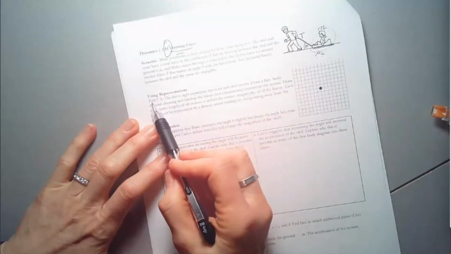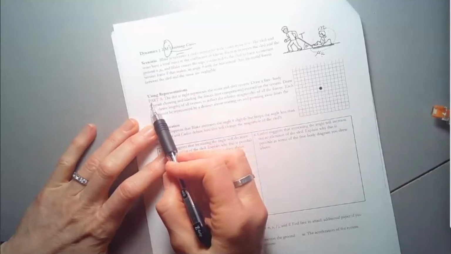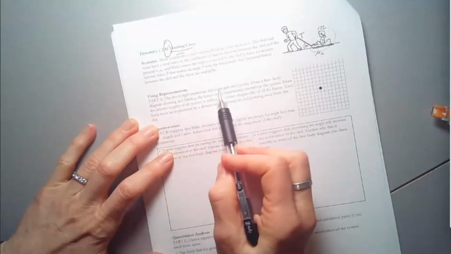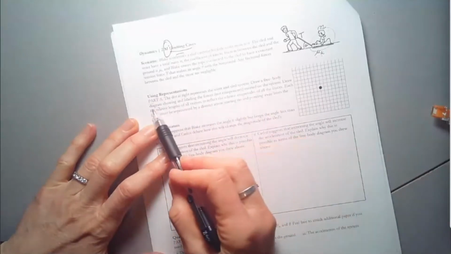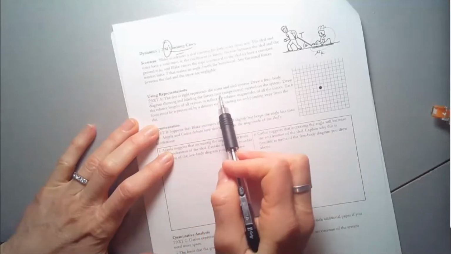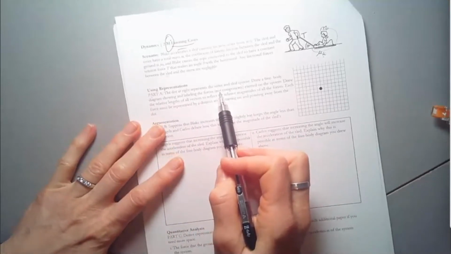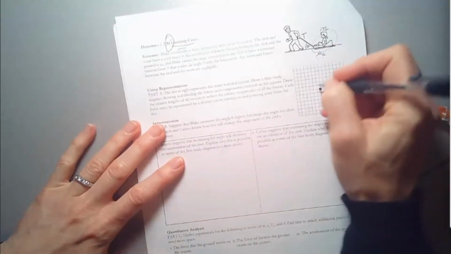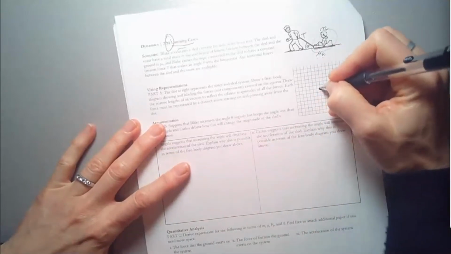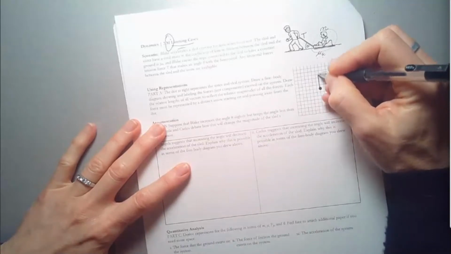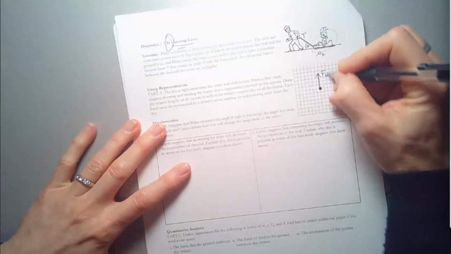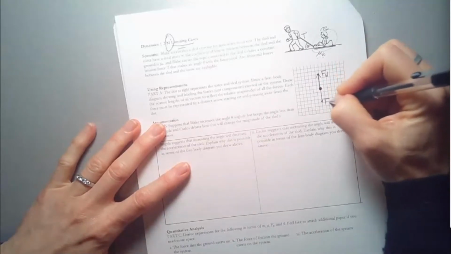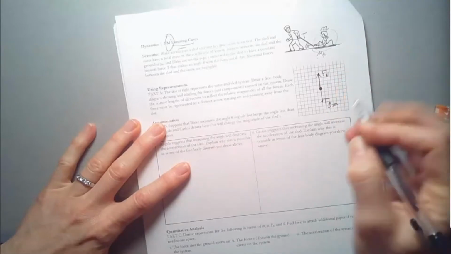So now this dot at the right represents the sister and sled system. Draw a free body diagram showing and labeling the forces, not the components, exerted on the system. Draw the relative lengths of all. So we've got our normal force upward from the ground. We'll call that Fn. It's balanced by the force of gravity of this mass.